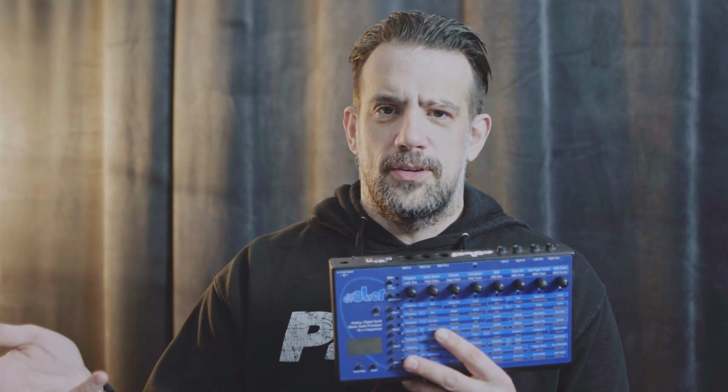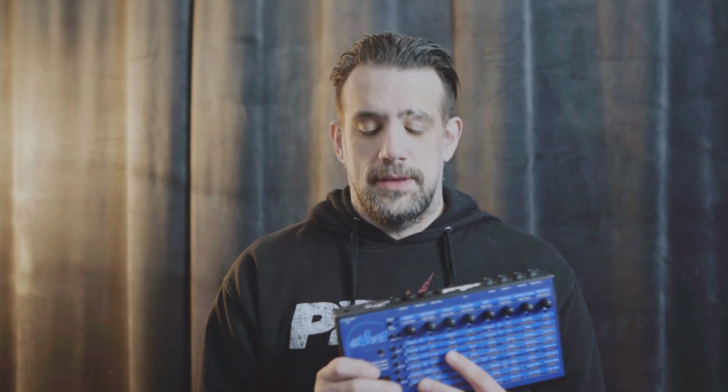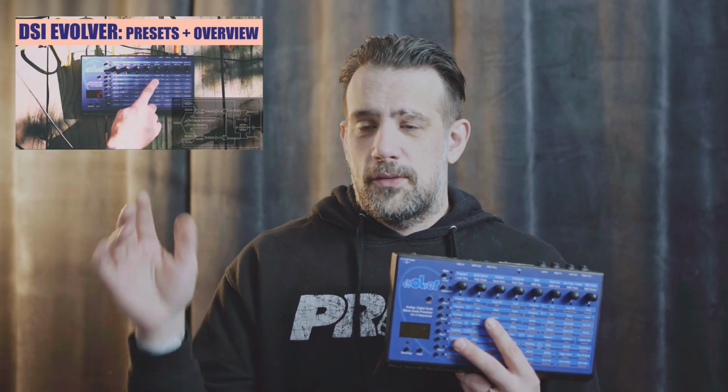What more perfect time to segue into the DSI Evolver, the Dave Smith Instruments first release, or Dave Smith's first instrument, has a hybrid of analog and digital oscillators. And when you make patches on it, sometimes it's actually hard to tell the difference between the two. The Evolver is no longer being made. It is a bit of a cult classic, deservingly so, because it is such a unique synthesizer. It has a unique sequencer. It has its own onboard effects. If you want to watch a video on it, I made one a couple of years ago. I'll put a link in the description.